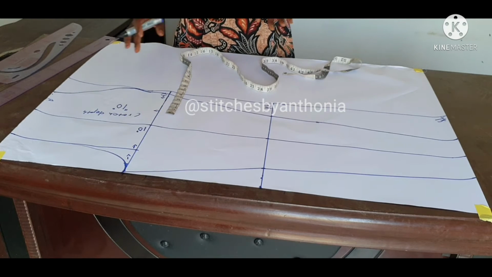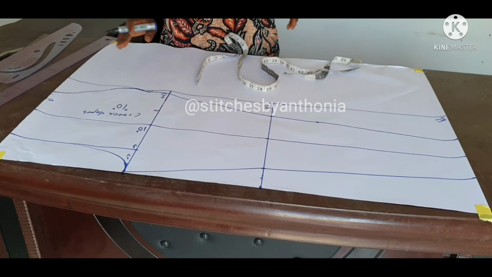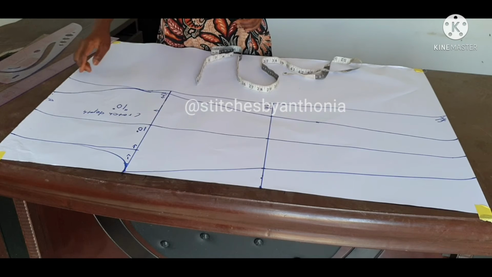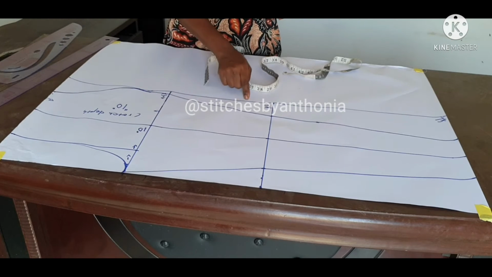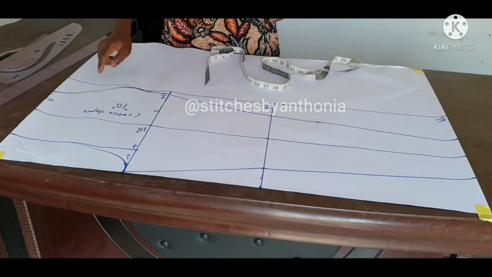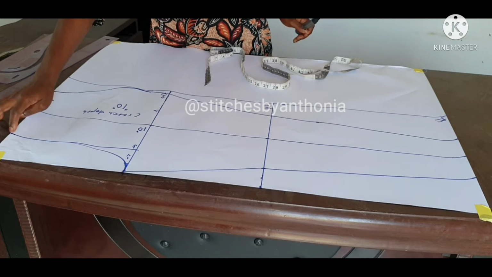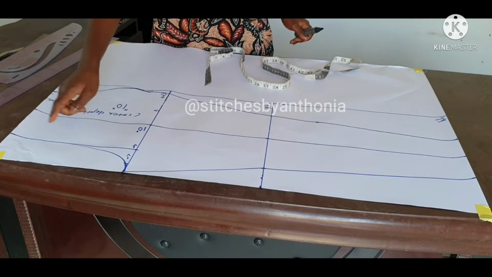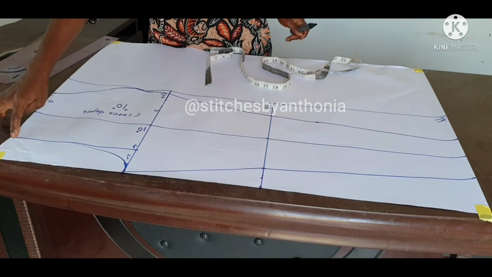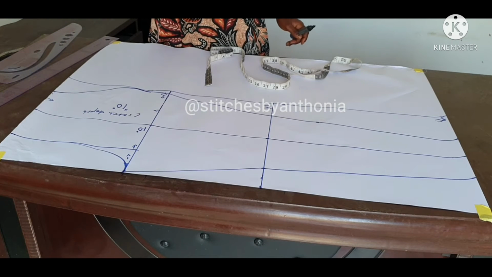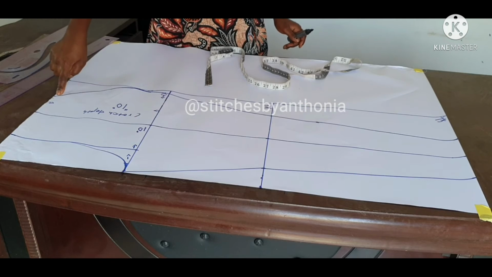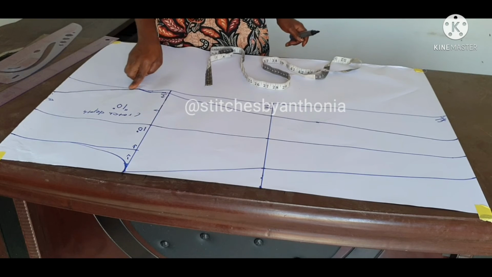So after doing that, we determine our waist. Now when you want to measure your waist, you don't start your waist from here, from this crease line. You start your waist from your hip line. This is your hip line. That is where you start your waist from. So from here, your waist divided by 4. That is what you are going to get here. Then you connect it.